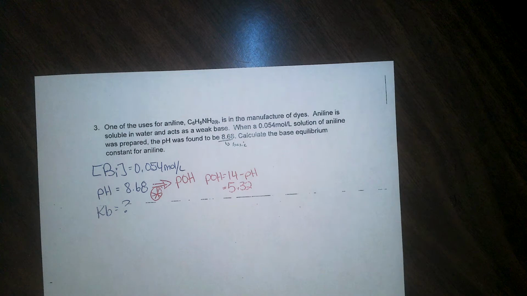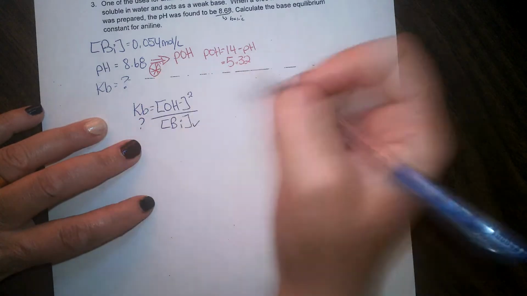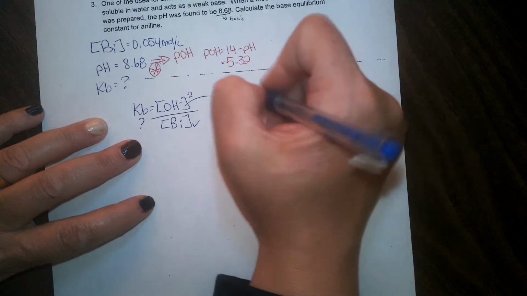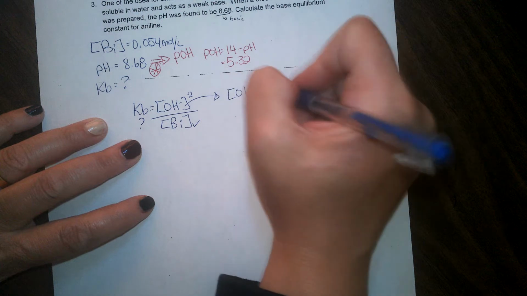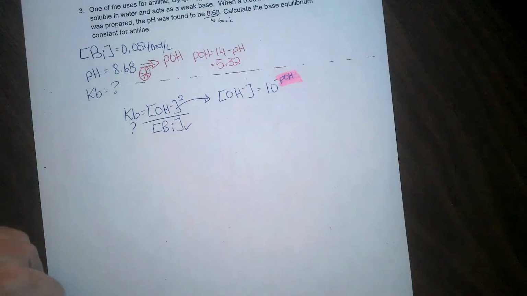Okay, you have to be able to recognize those pieces. All right, it's asked me to solve for Kb. Kb is equal to OH negative squared divided by base initial concentration. I have base initial concentration. I'm looking for Kb. So I need to get the concentration of OH ion. OH ion comes from 10 to the negative pOH. pOH, folks.